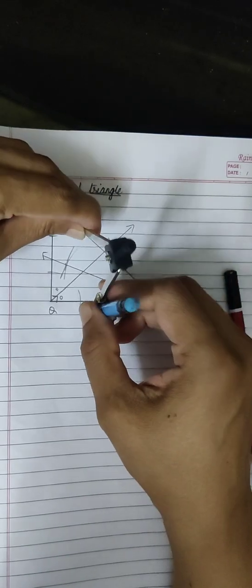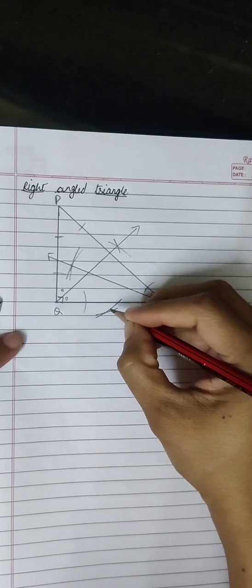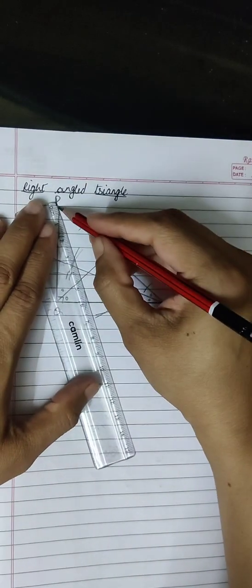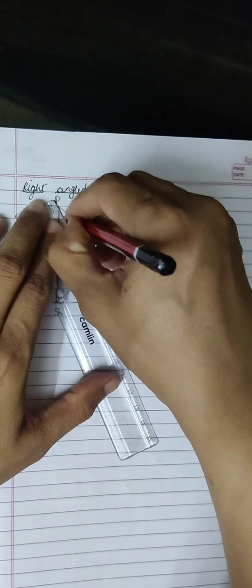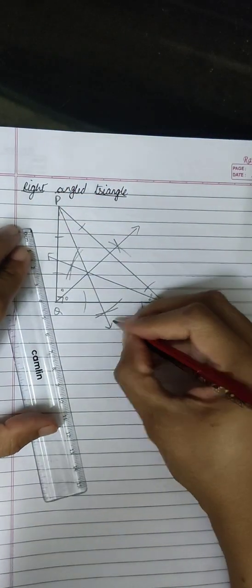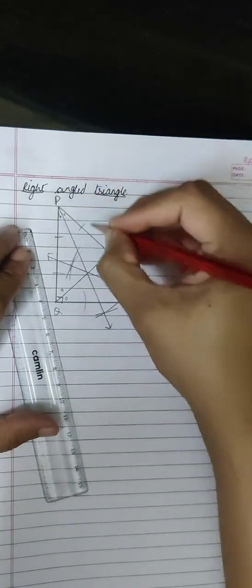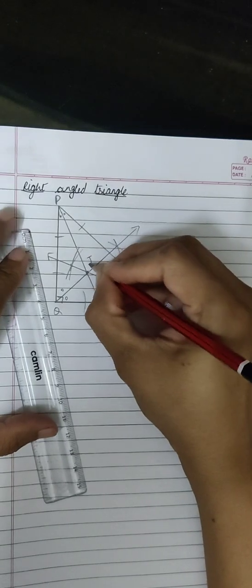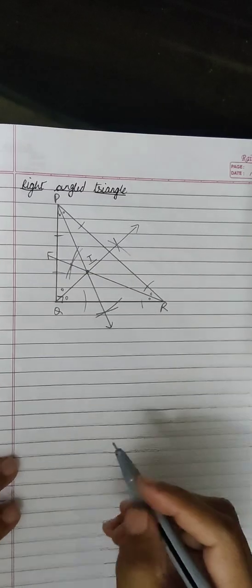Two big arcs from the arcs. Point where it has joined from P. So this is the bisector, and again you can see all the 3 lines are joining in the interior.